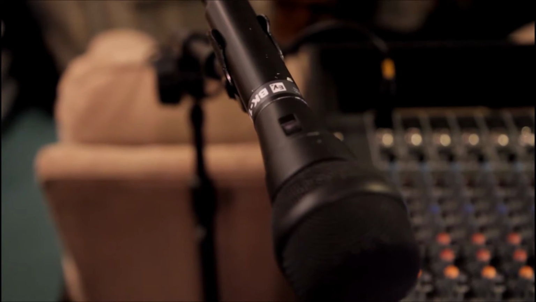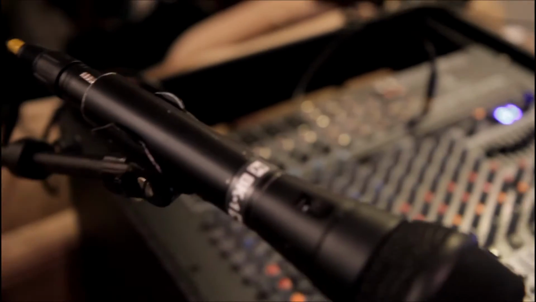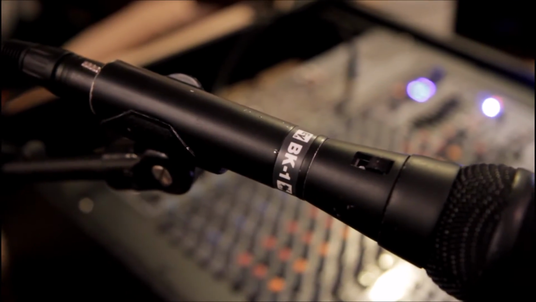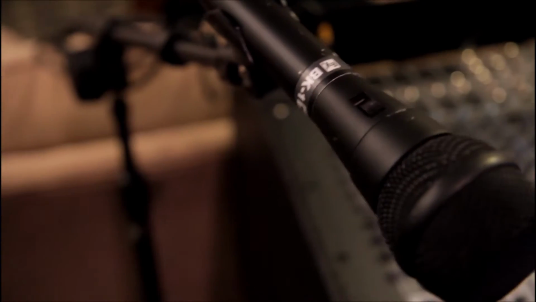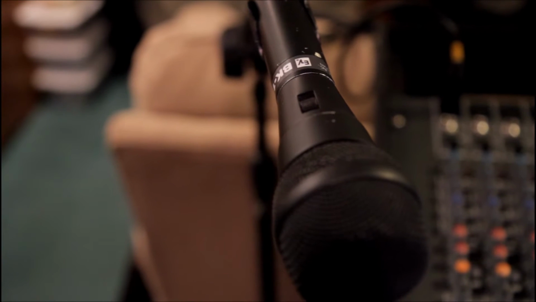Alright, so let's start with the inputs of the system. This is a vocal microphone. It's an older EV-BK1. It's a condenser microphone with a cardioid pattern. Since it's a condenser, it does require power, and that comes from the mixer that it's connected to. We'll talk about that in 1 second.